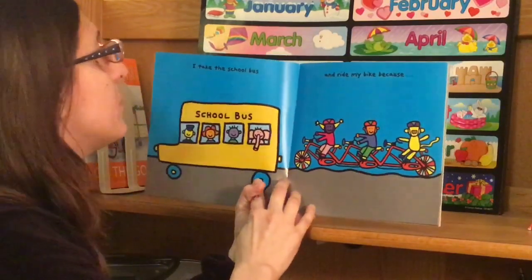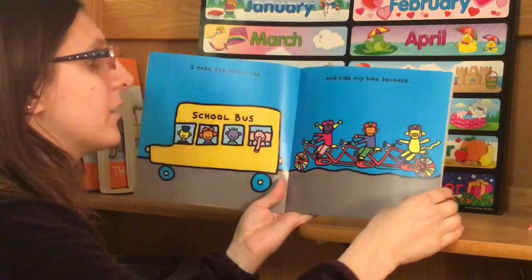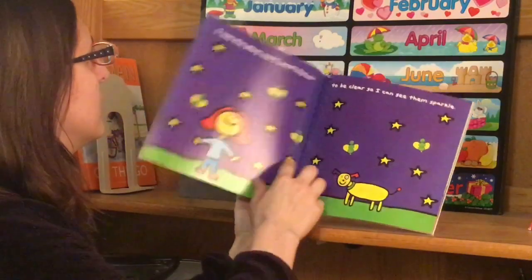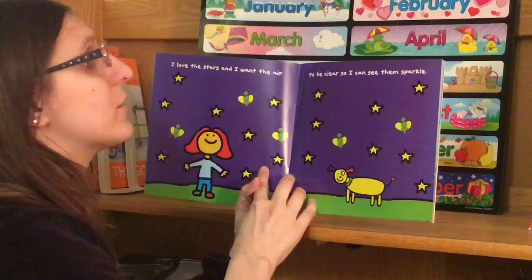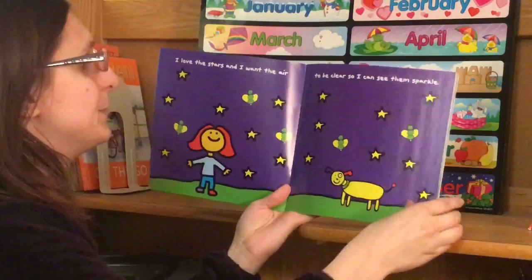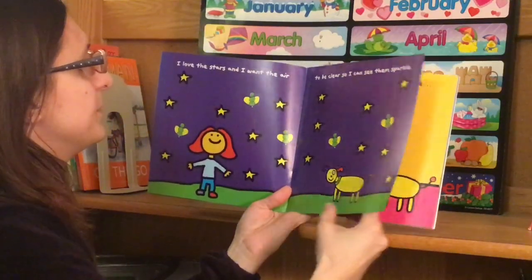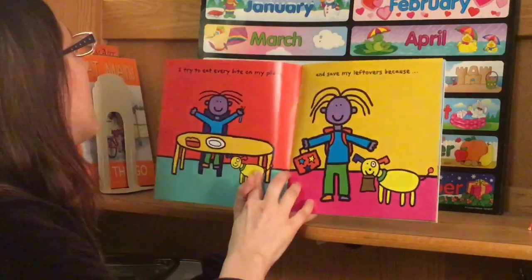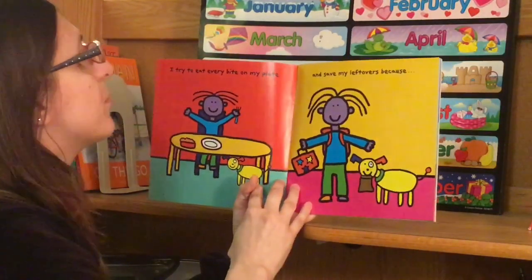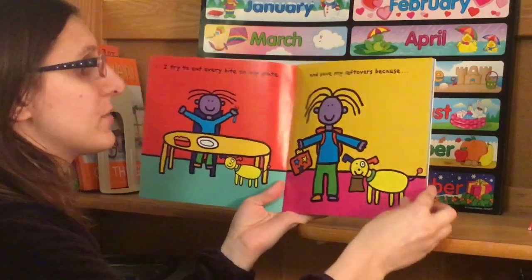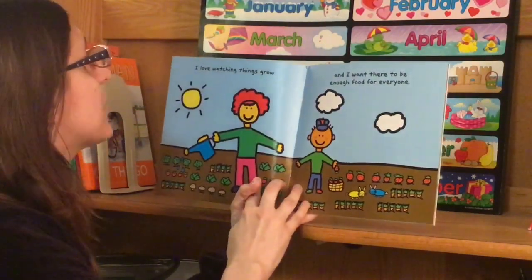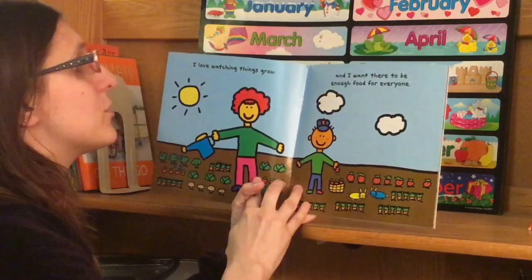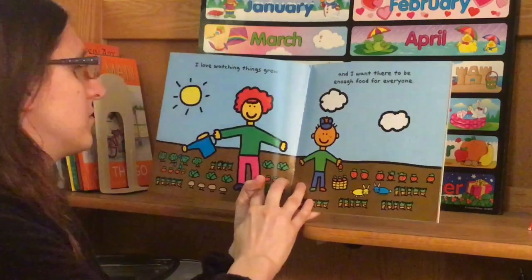I take the school bus and ride my bike because I love the stars and I want the air to be clear so I can see them sparkle. I try to eat every bite on my plate and save my leftovers because I love watching things grow and I want there to be enough food for everyone.